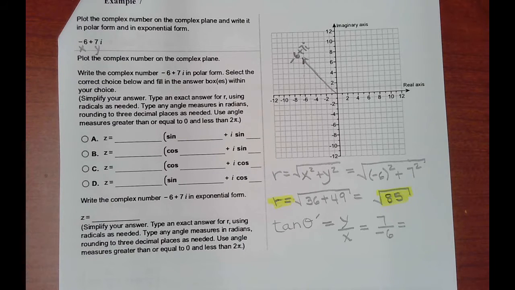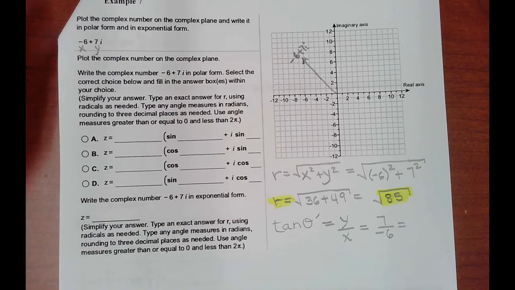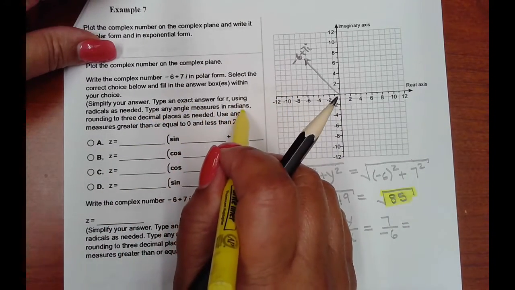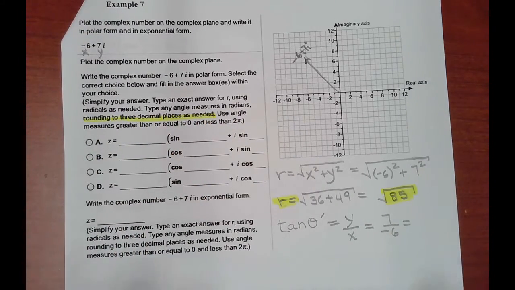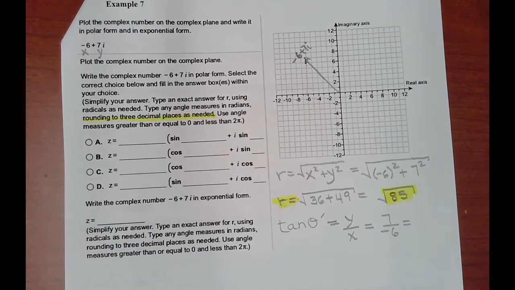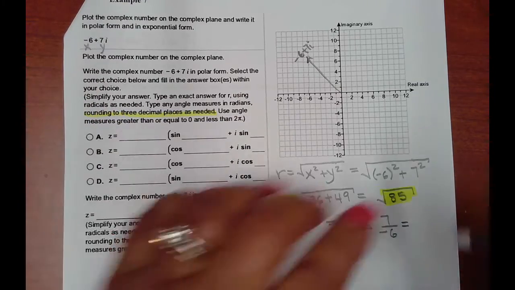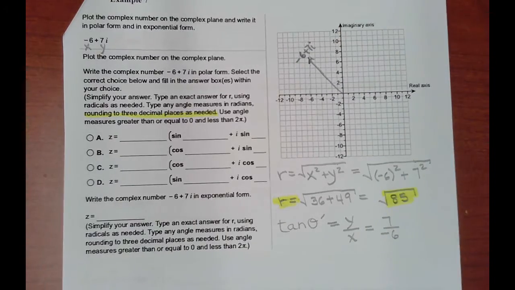That's why, in these instructions, which you didn't have in any of the other problems thus far, it says type any angle measures in radians, rounding to 3 decimal places as needed, because they know you're getting something weird here, and therefore you must do it in your calculator. So let's see what 7 divided by 6 is. That just runs on and on, so maybe we won't round it off like that. We can wait to round it off in the next step.